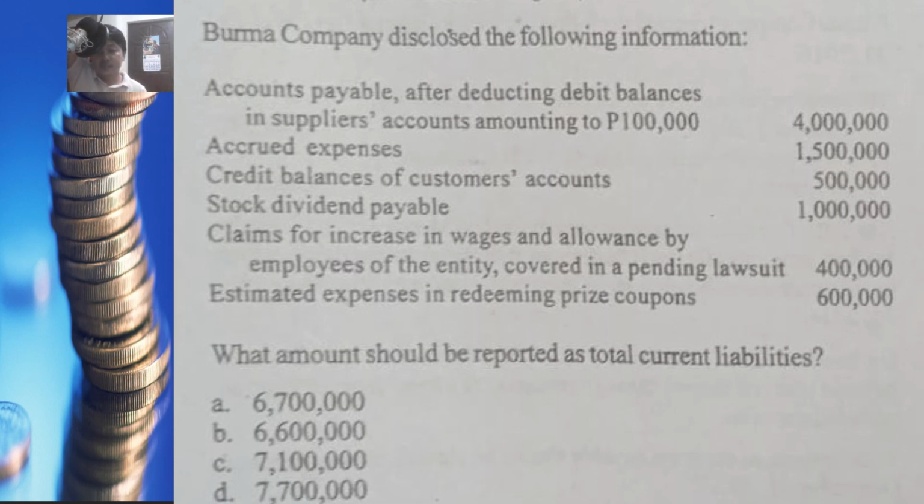Credit balances in customer's account, 500,000. Stock dividends payable, 1 million. Claims for increase in wages and allowance by employees of the entity covered in a pending lawsuit, 400,000. And estimated expenses in redeeming price coupon, 600,000.